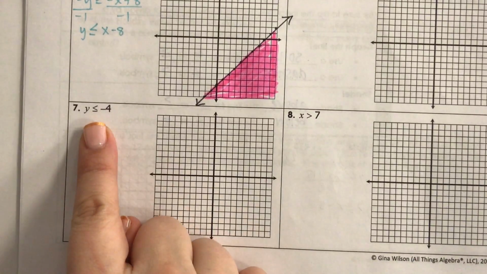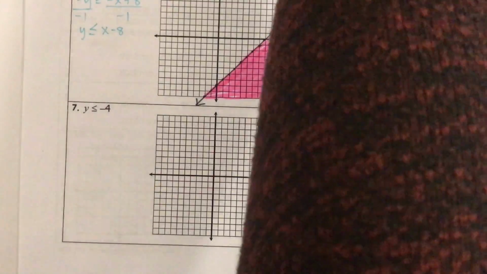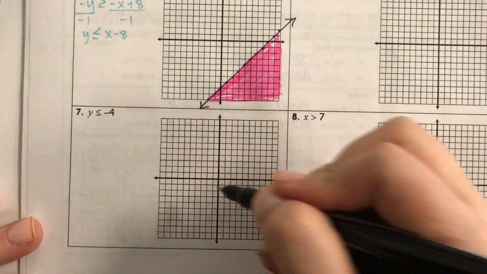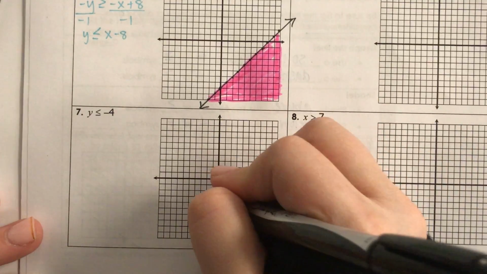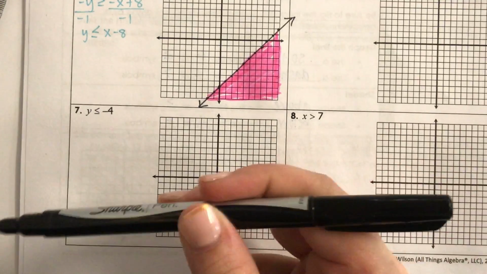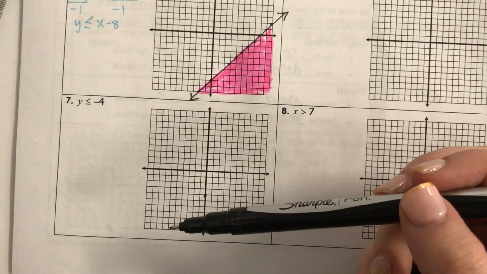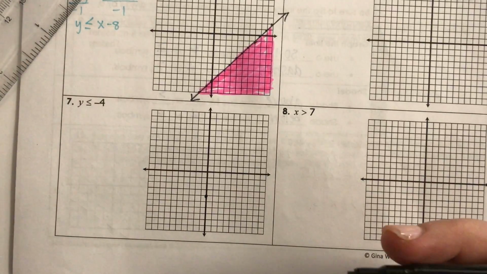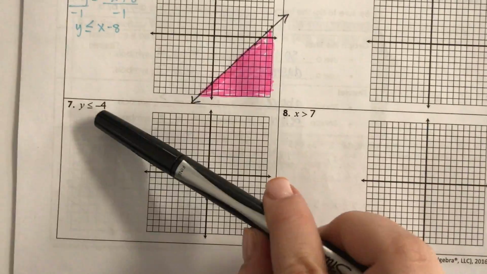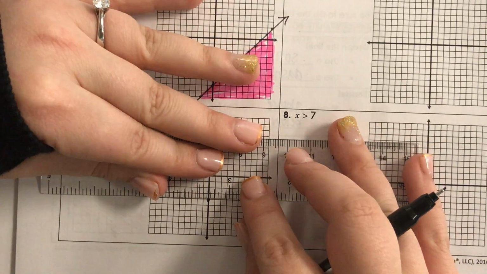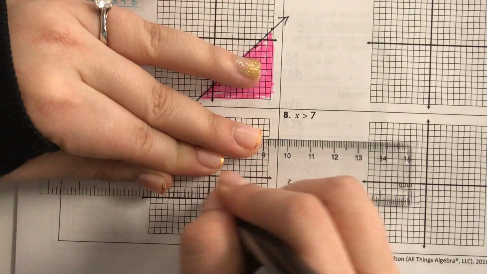y is less than or equal to -4. So we're going to figure out where is -4 on the y-axis. 1, 2, 3, 4. And basically, this is a horizontal line through -4. Is it a solid line or a dashed line? Hopefully you said solid line because this is or equal to. So we're going to do a solid horizontal line through -4.